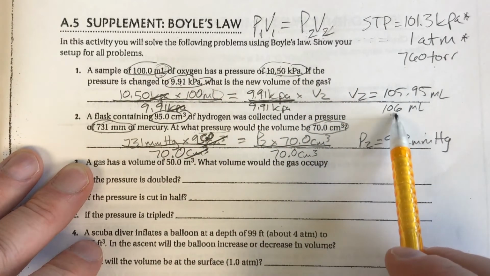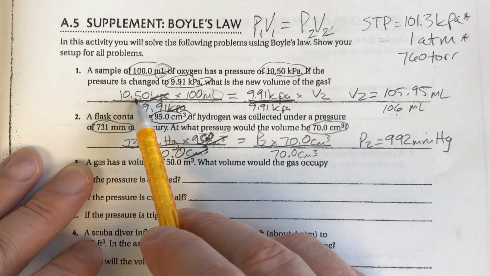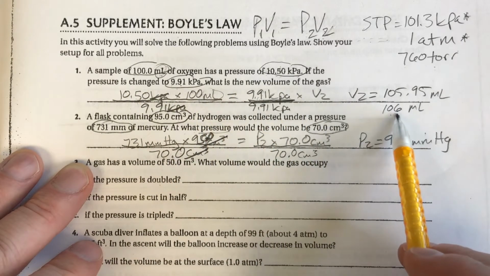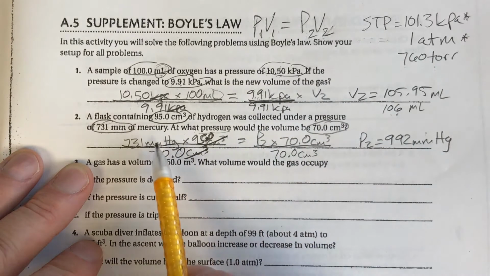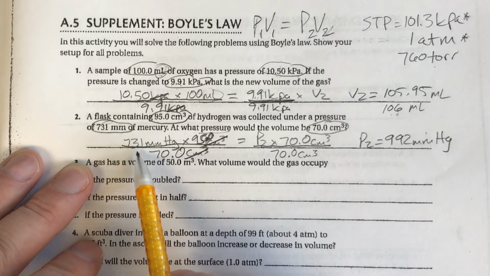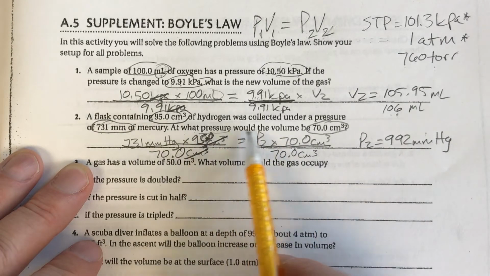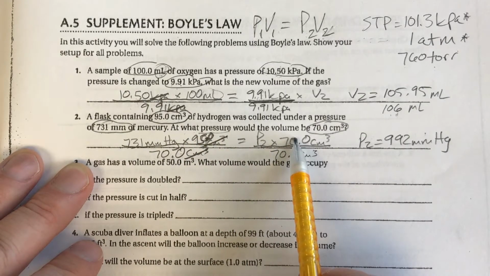100 went up to 106. Now this was not a big jump. 10.5 to 9.9 is not a major decrease, so 100 up to 106 should not be a major increase. But if we look at this example, we started out with 95 and we went down to 70. So if volume goes down, then the opposite should happen with pressure. If volume goes down, pressure should go up.